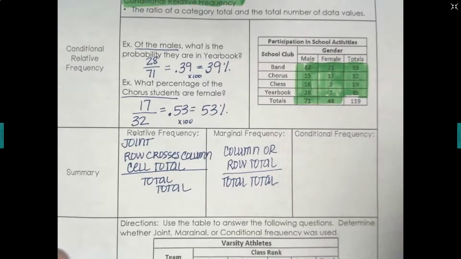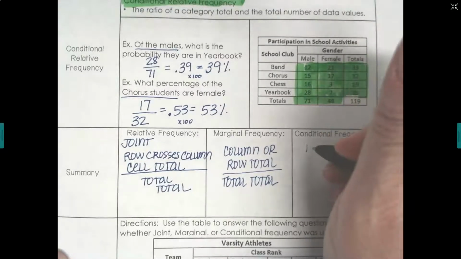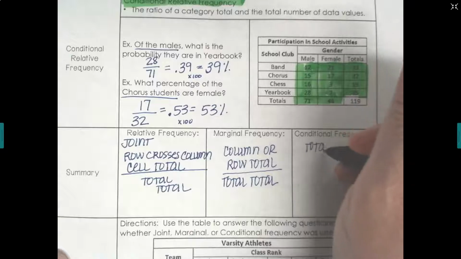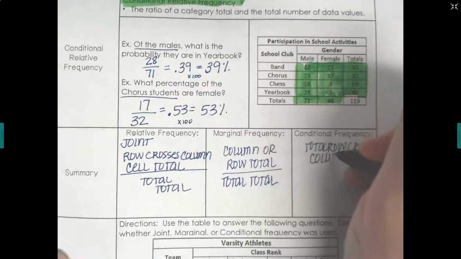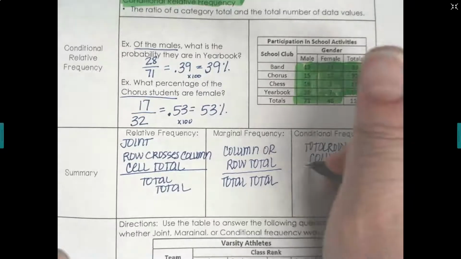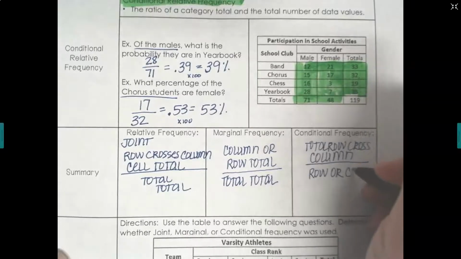And then our conditional: you're going to take the total from a row crossing a column, or a cell total, and divide it by a row or column total, depending on what the question is asking.